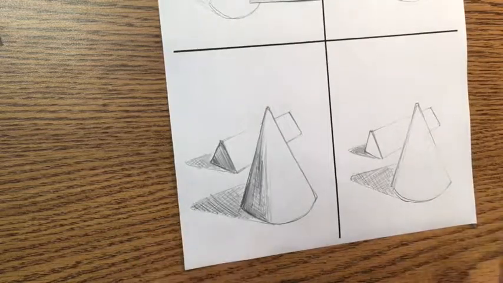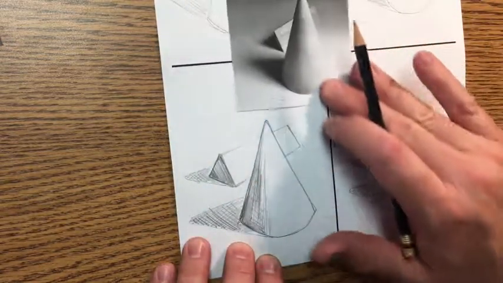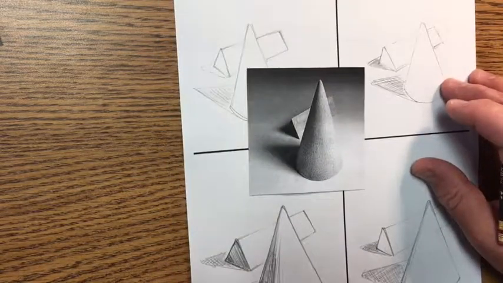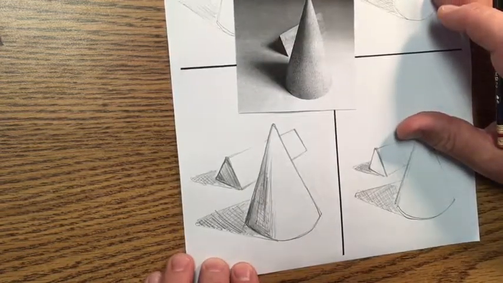Okay. Now, this week, we're focusing on finding your reference photo and completing all 4 thumbnails, so that next week, when you start your final project, you're going to know exactly what you're going to draw and how you're going to draw it on your final paper.